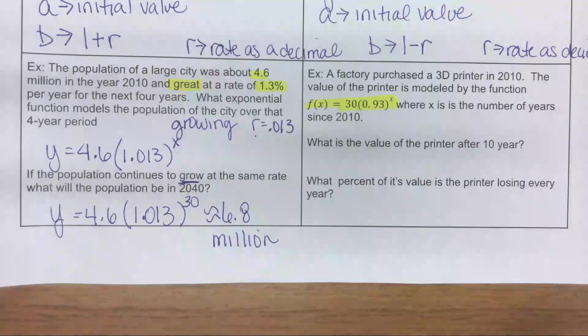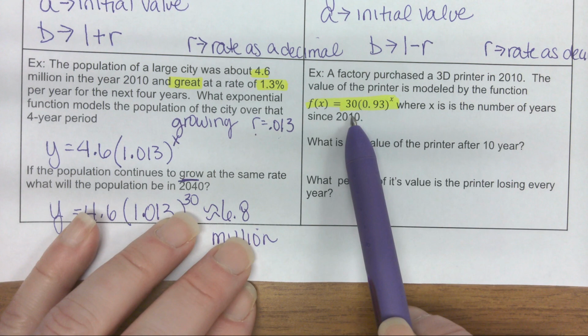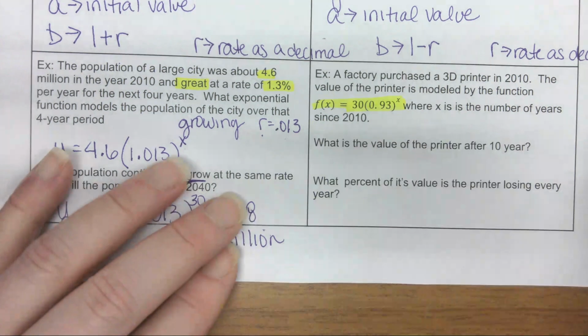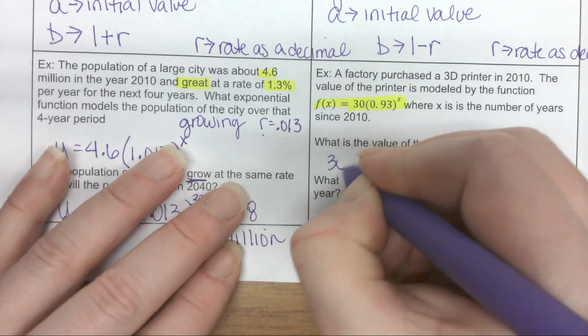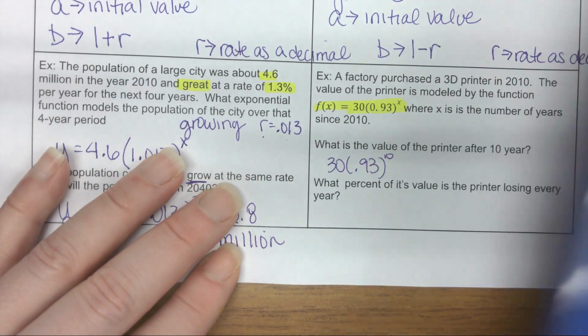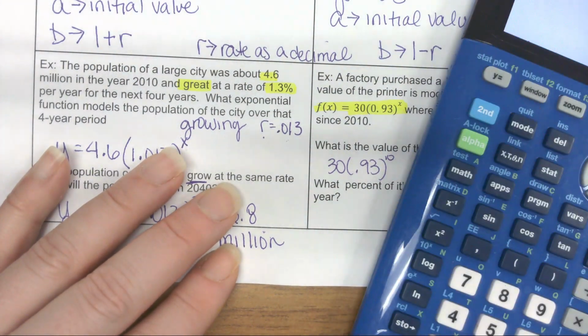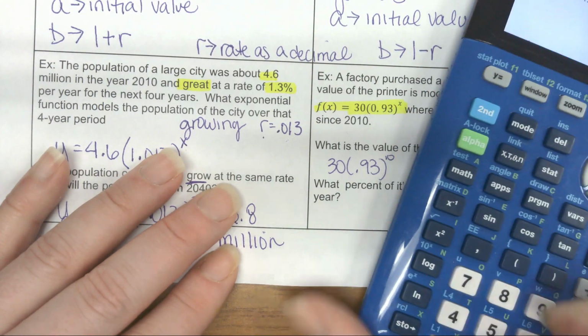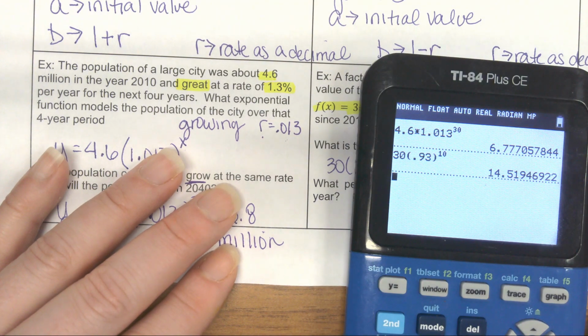30. Okay. All right. So first, let's just answer the question, what's the value of the printer after 10 years? So what's 30 times 0.93 to the 10th power? Let's assume it's $30. I don't think that a 3D printer costs $30, but I don't know. They didn't give me any units. I got 14.5. Okay.